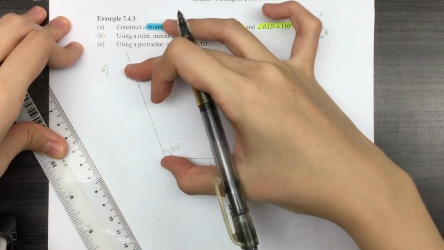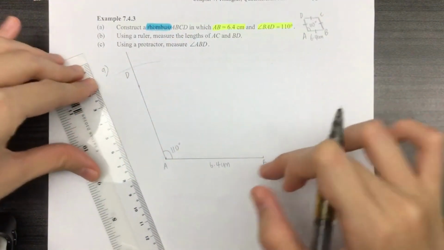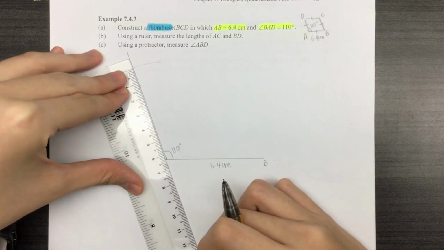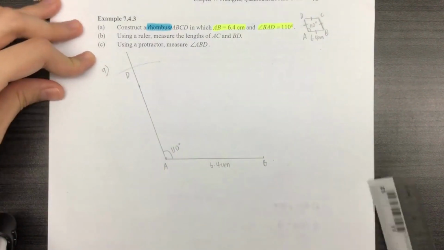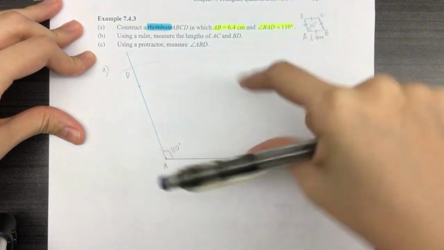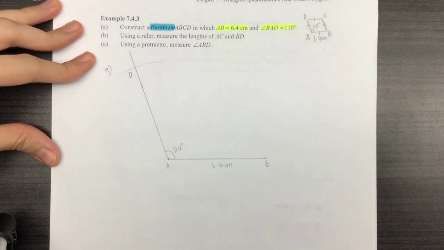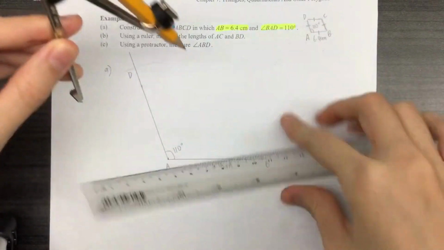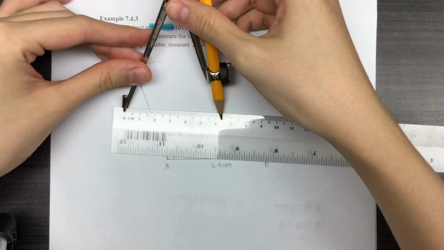And this is again the same length as AB. AD equals AB. Let's check if it is 6.4. So it is actually 6.4, so we have drawn it correctly. Now, you know that all four sides are equal because it is a rhombus. What you need to do is use your compasses again. I hope you haven't changed the dimension. Make sure that it is 6.4.